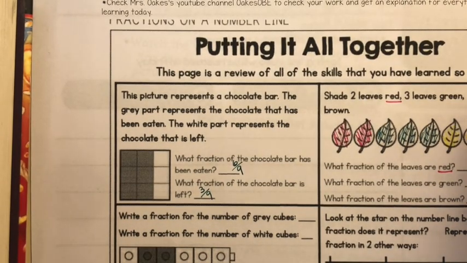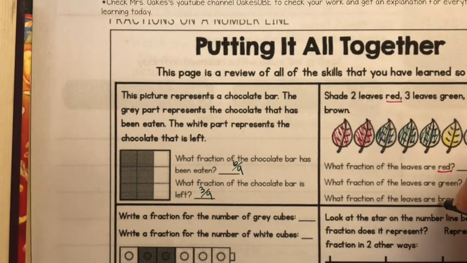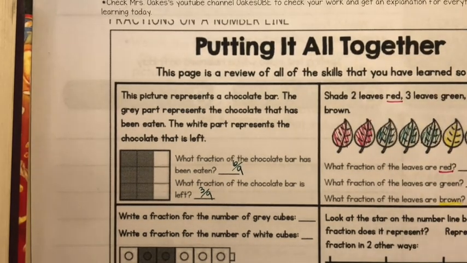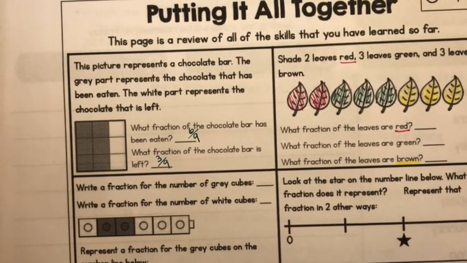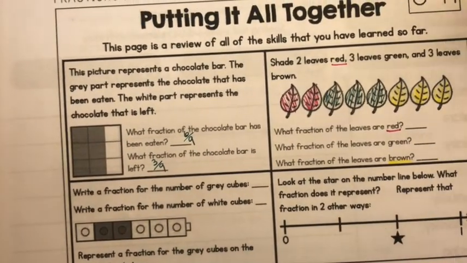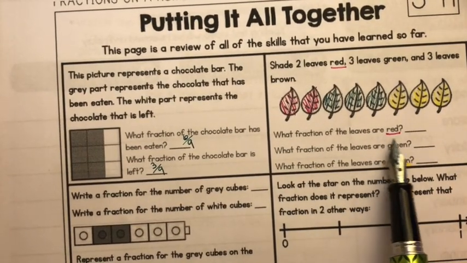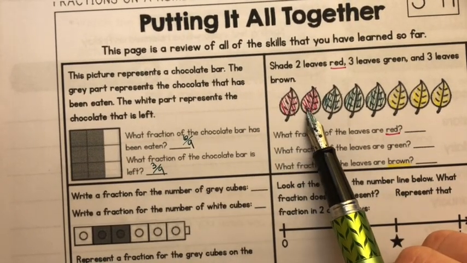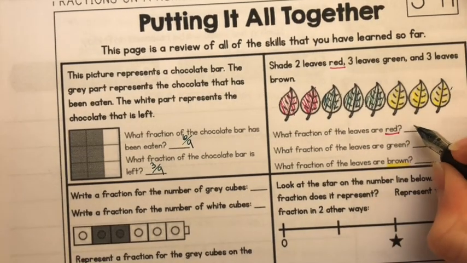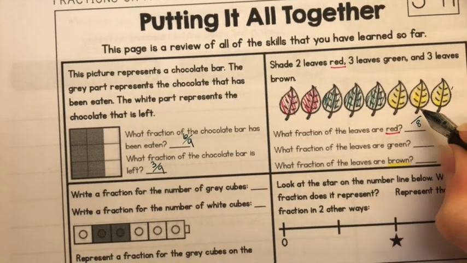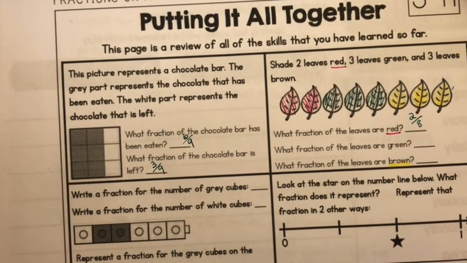And you can't really see my brown because it's yellow, but that's my brown. So what I'm going to do now, I guess you can see better if I was to do this. So what I'm going to do now is I'm going to work through it. So it says, what fraction of the leaves are red, pink? 1, 2, out of 1, 2, 3, 4, 5, 6, 7, 8. So my denominator, my bottom number is 8, and I have 2 out of 8, 2 eighths.